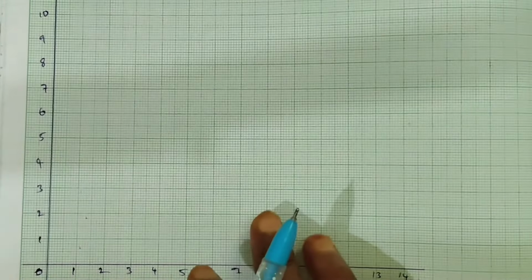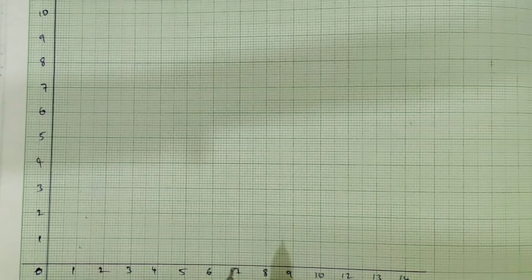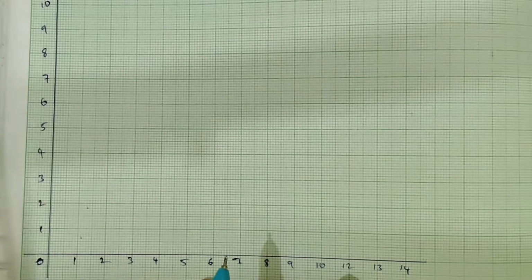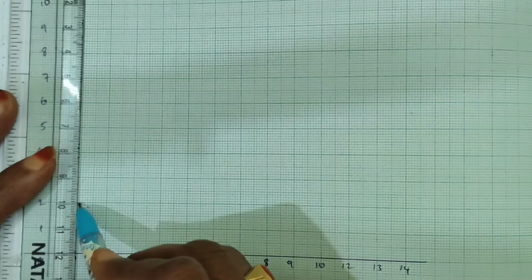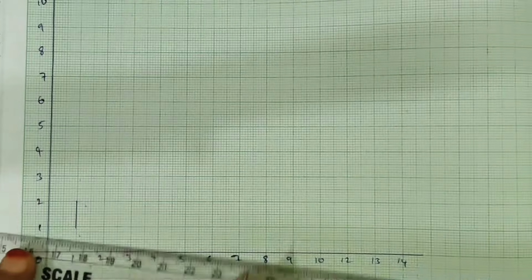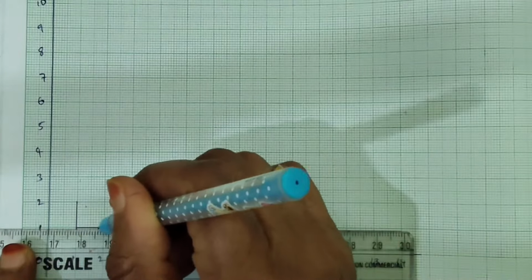Now first we take the graph sheet. I have already drawn the axes and units. First we draw a square with side 1 unit.